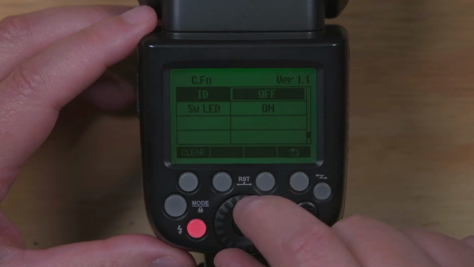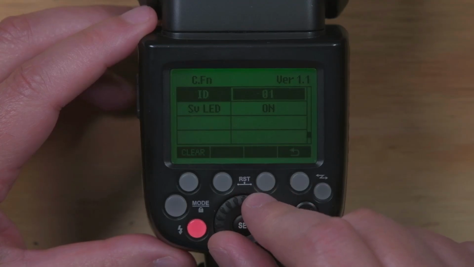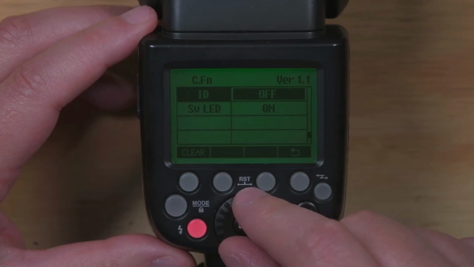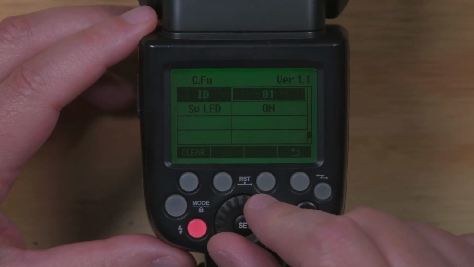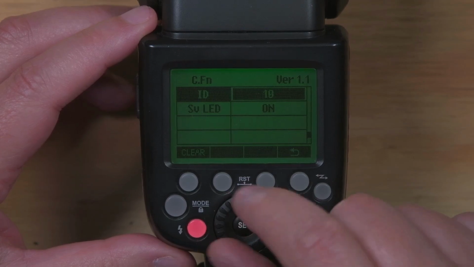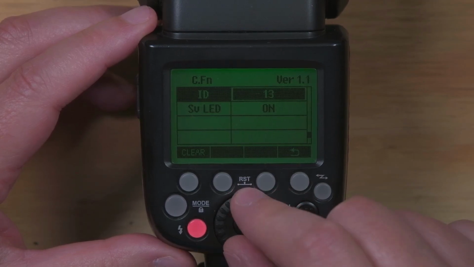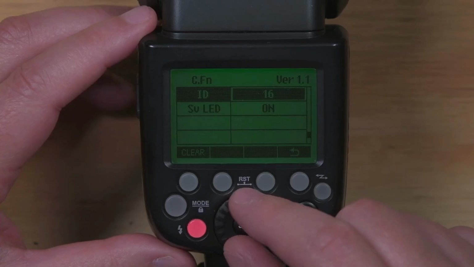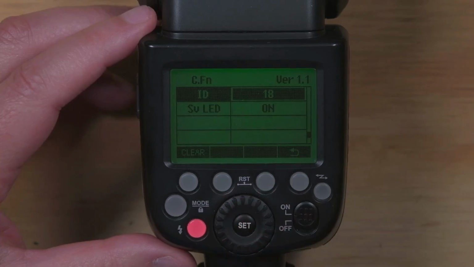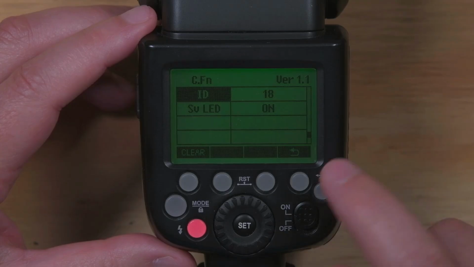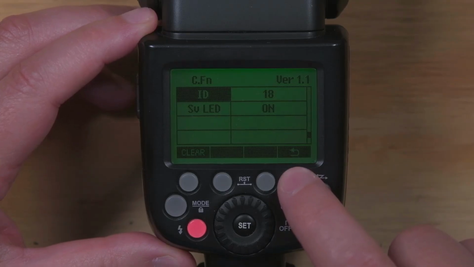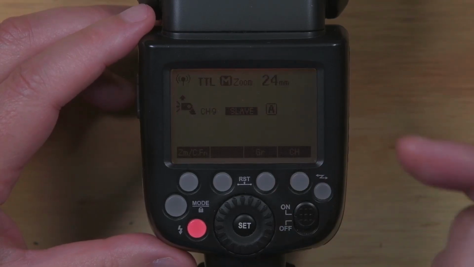So we now select the ID value. We can turn the ID function off, or we can select a value for it. In my case, I'm going to select a value, which is 18. Now that I have the value that I want, press the set button again, and I'm going to press the return button to return to the regular screen.